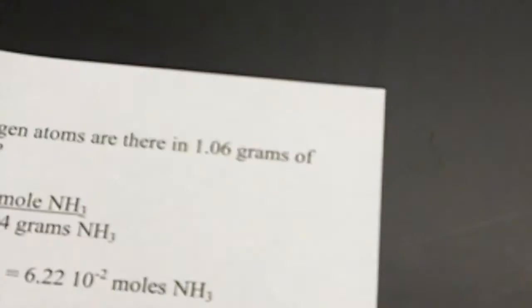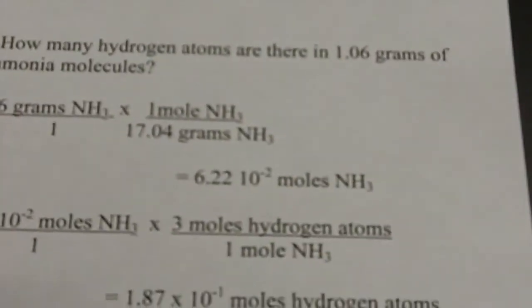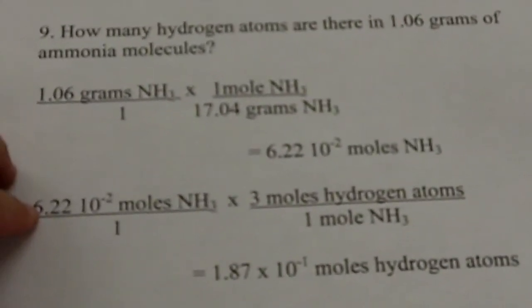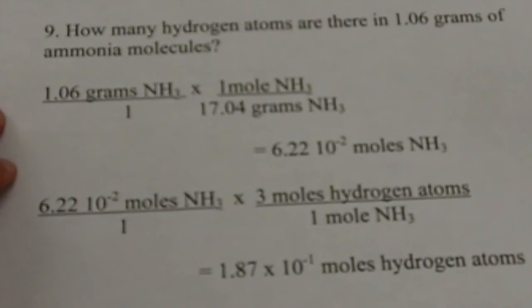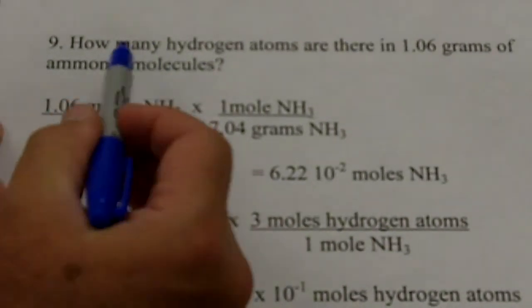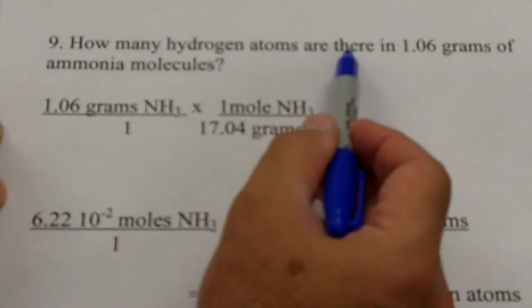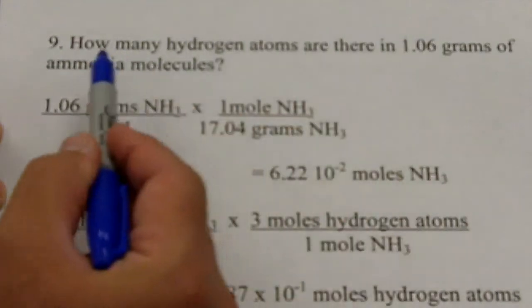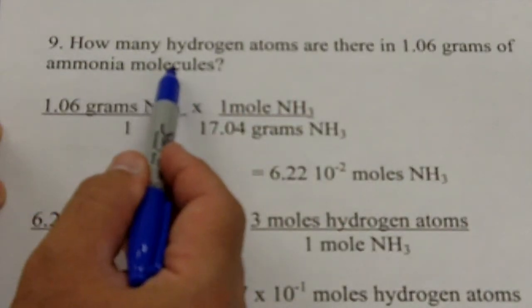All right, number 9. Now this is the final problem. It's a little bit more advanced, but you can absolutely do this if we just concentrate together. So let's go ahead. Here's what it says. How many hydrogen atoms are there in 1.06 grams of ammonia molecules?